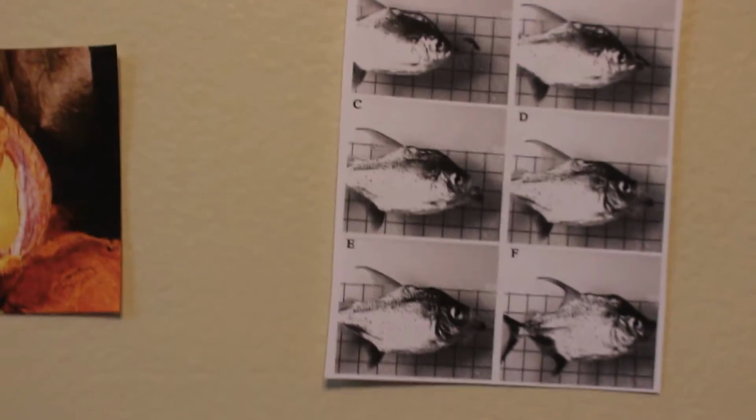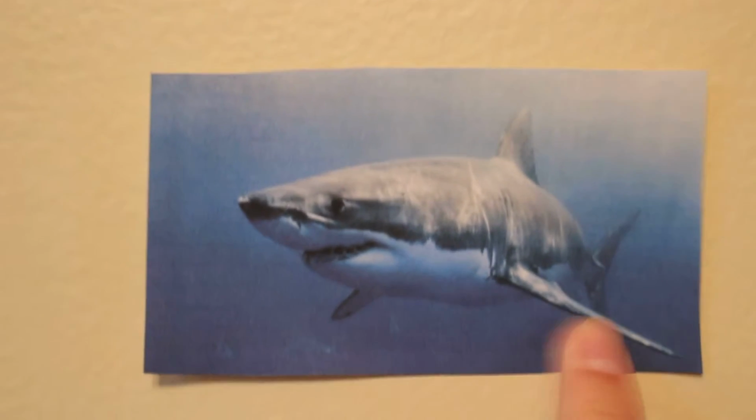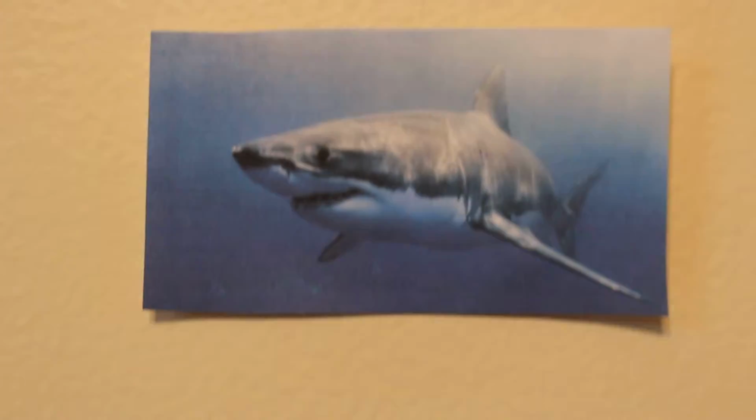And I'm going to move on to paired fins. So for paired fins, why should something need paired fins? So here's a shark. It's got paired fins. So why would an animal need paired fins?